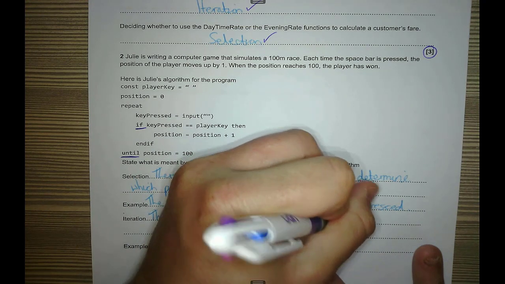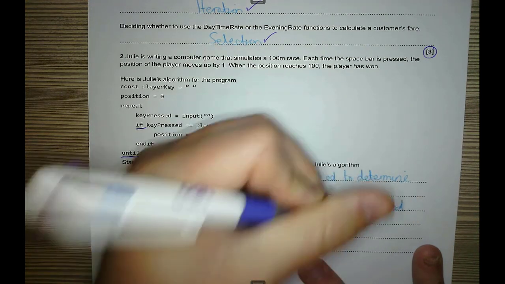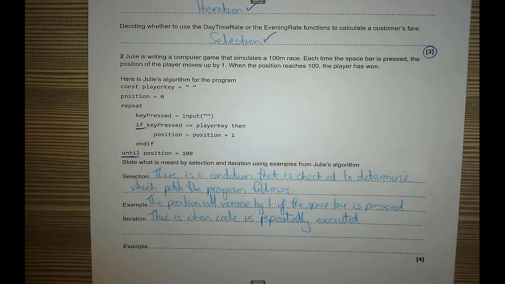Repeatedly executed. Now, the reason we can't say just it's when repeated, because it could be that the same line of code is written again. So it could be like print hello world, print hello world, print hello world. That is when code's repeated, but it's not being repeatedly executed. Okay, the same line being repeatedly executed.